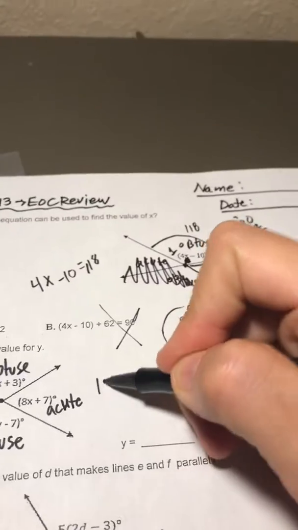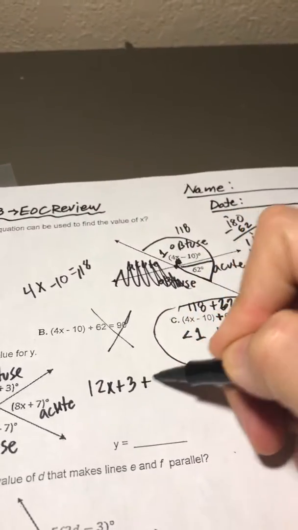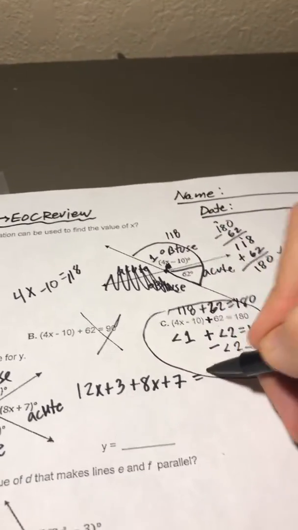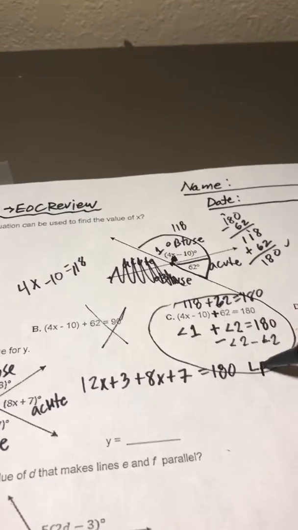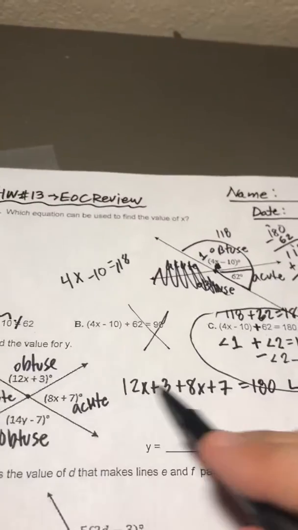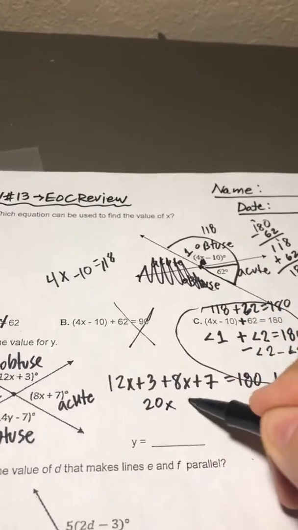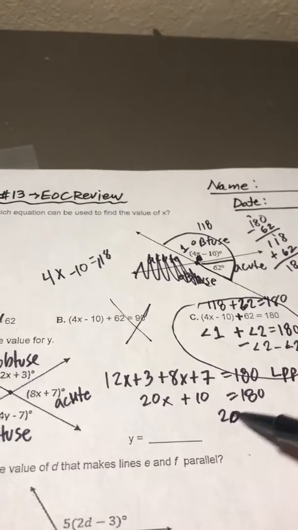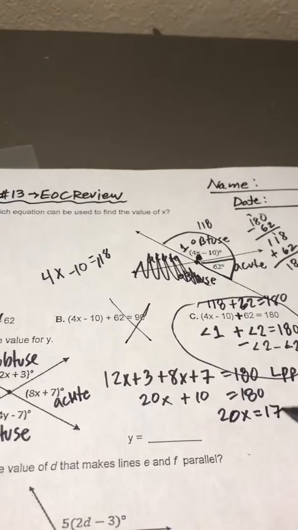That's a linear pair. So 12x plus 3 plus 8x plus 7. We know those two angles should add up to 180 because that's the linear pair postulate. So as we combine these terms, we get 20x is equal to 170.